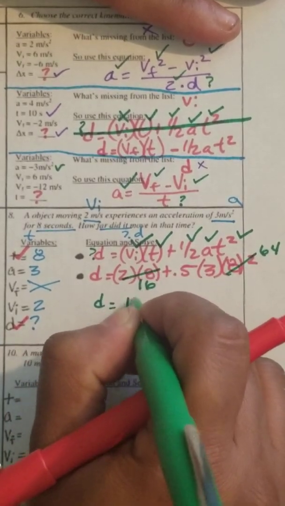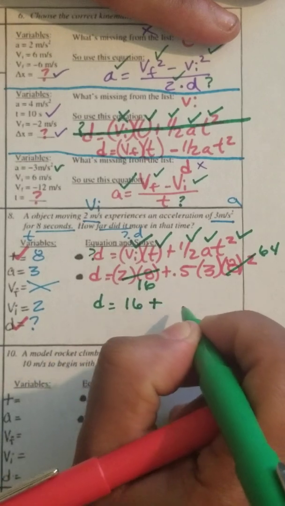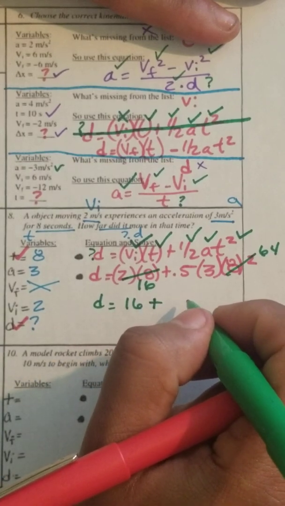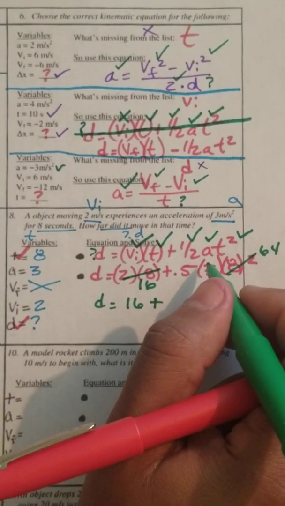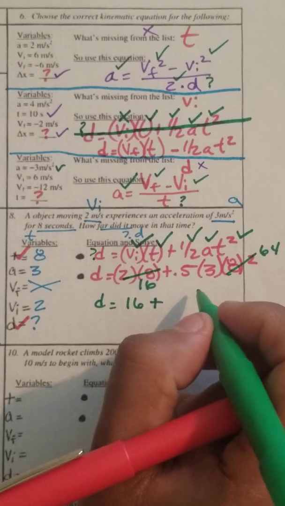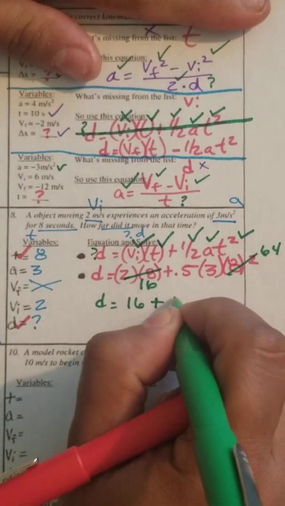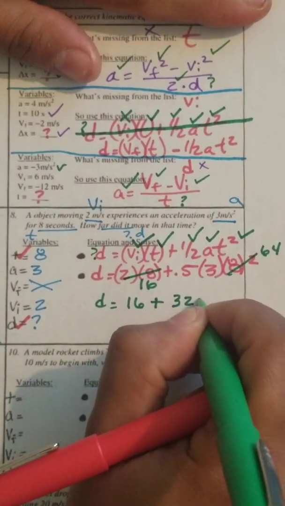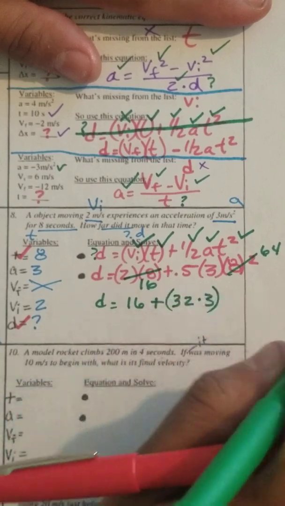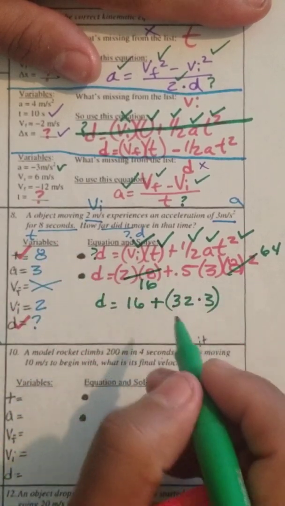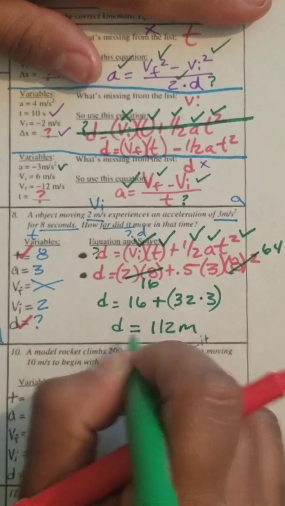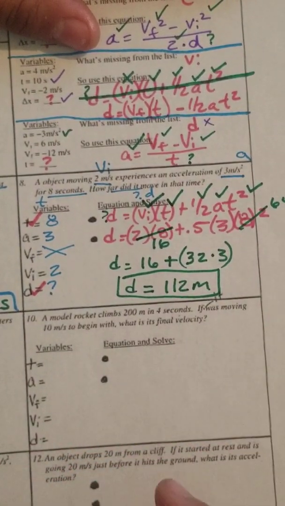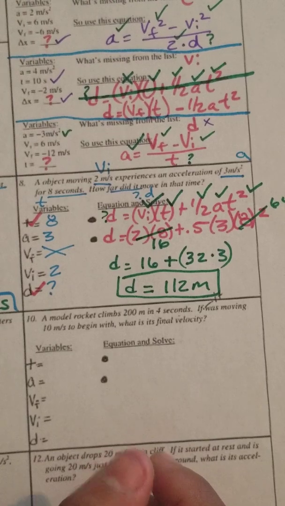So D equals 16 plus, we've got 64 times 0.5, which is really dividing it by 2. So that's going to be 32. I'm trying to do it in my head. But yeah, I still need to multiply that by 3. So I'll put that in parentheses. Plus 16. Your distance looks like it's 112 meters. That's what I got. I hope you got the same thing. If not, here are the steps to help you out.